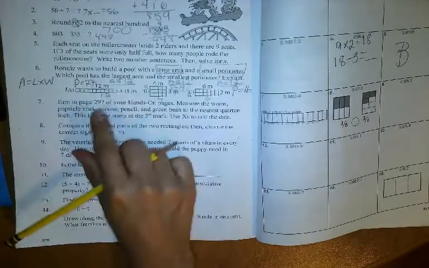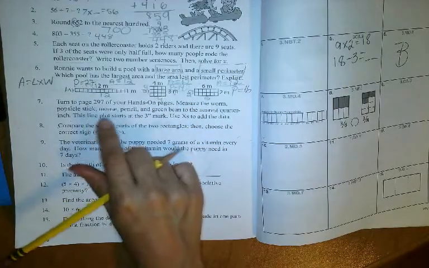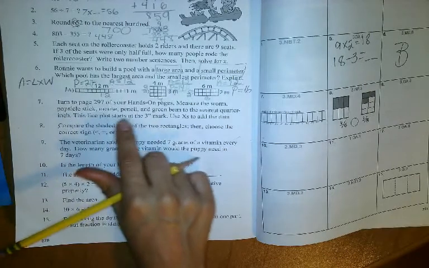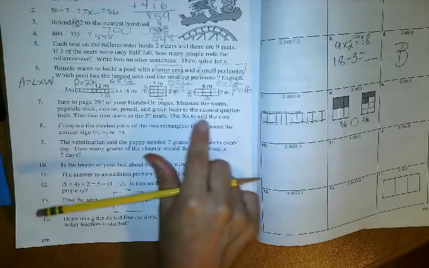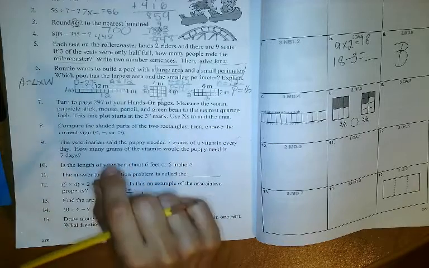7. Turn to page 297 of your hands-on pages. Measure the worm, popsicle stick, mouse, pencil, and green bean to the nearest quarter inch. This line plot starts at the 3-inch mark. Use X's to add the data. If you have a ruler, go ahead and do it. If you don't, skip it.